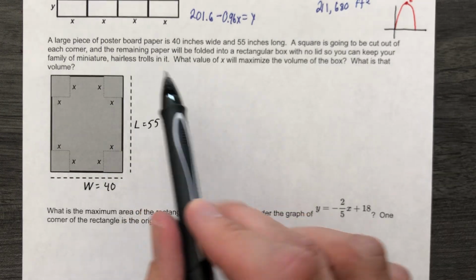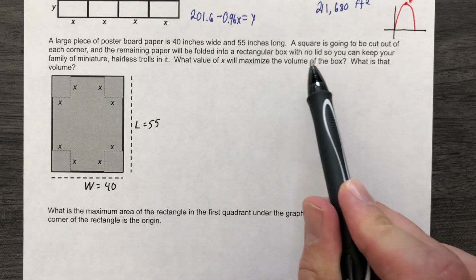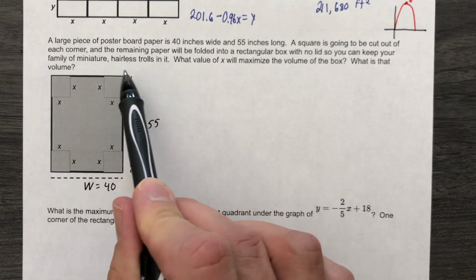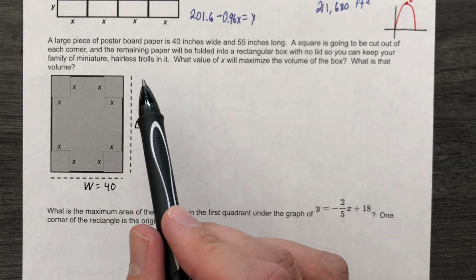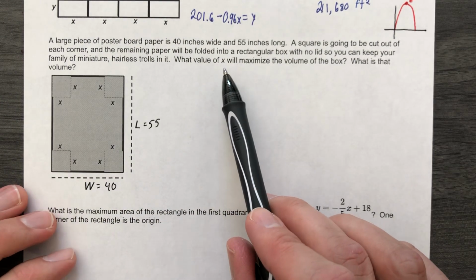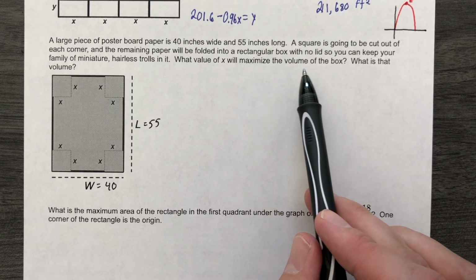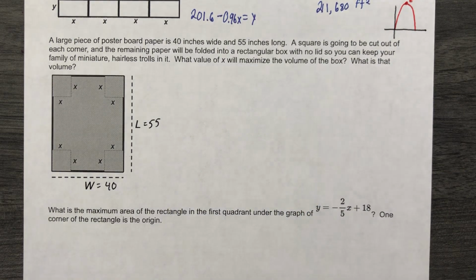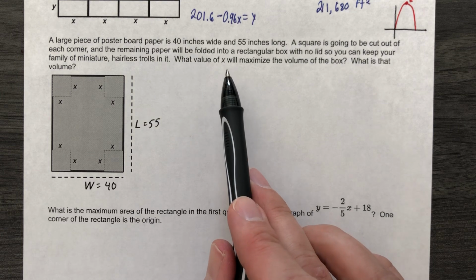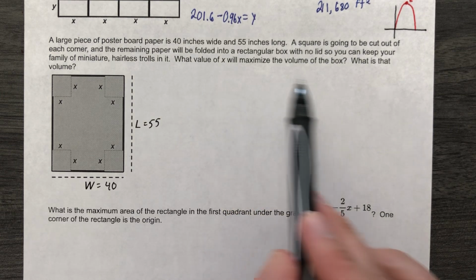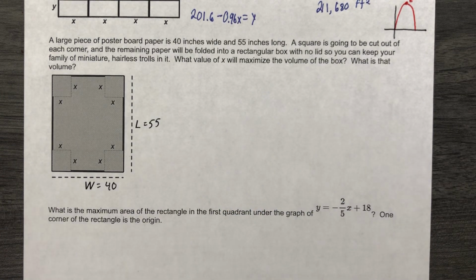And then we're going to take the remaining paper and fold it into a rectangular box with no lid, so you can keep your family of miniature hairless trolls in it. I don't know, made it up. What value of X will maximize? That sounds like optimization to me. The volume of the box, and what is that volume? So we need to answer two questions. In this case, we need to find the X value and the volume that corresponds to it.